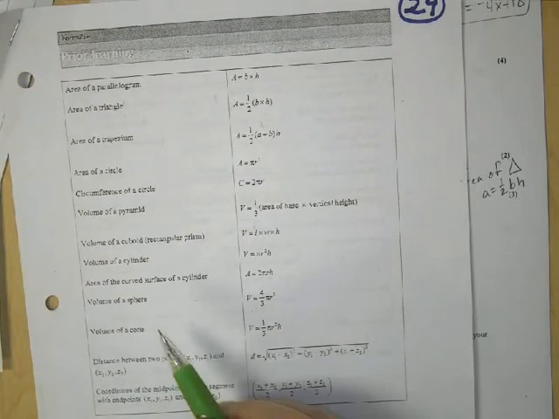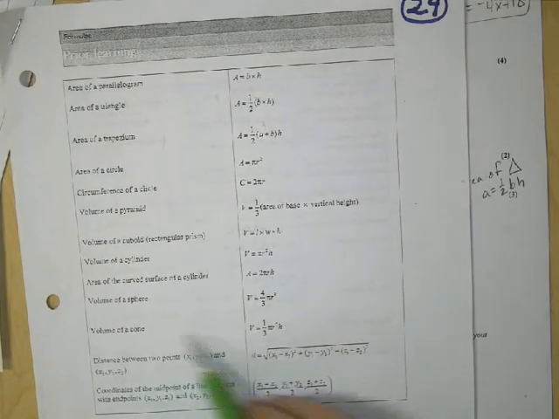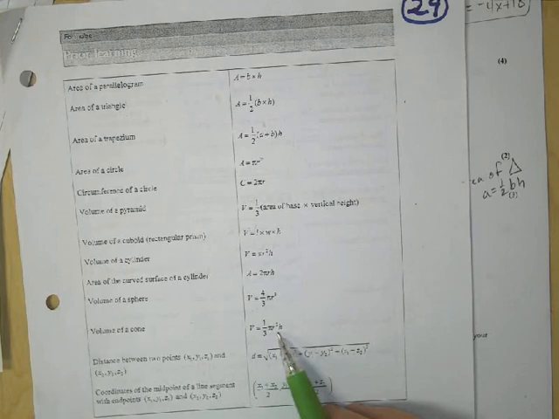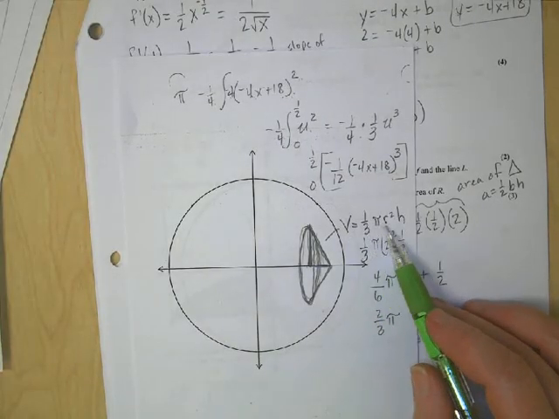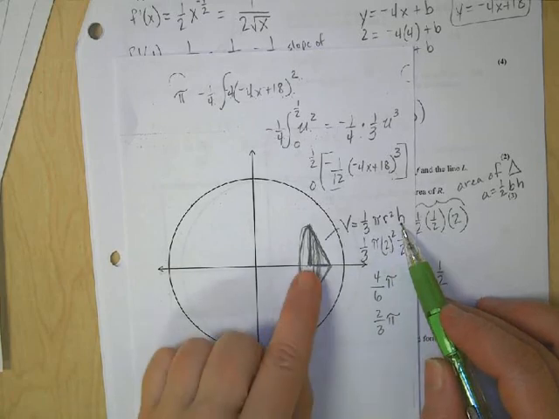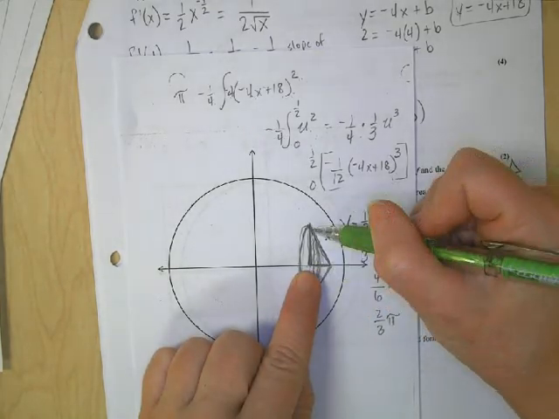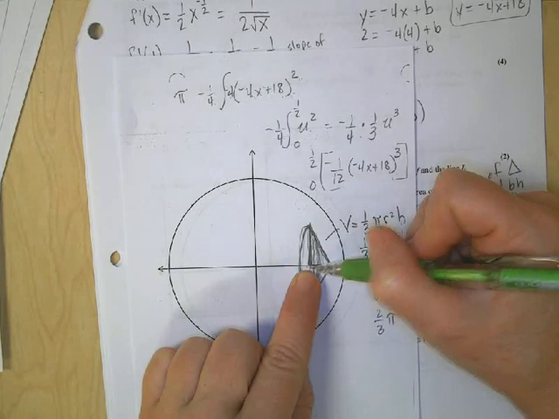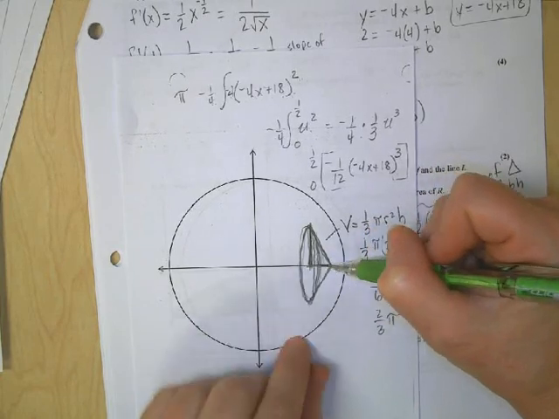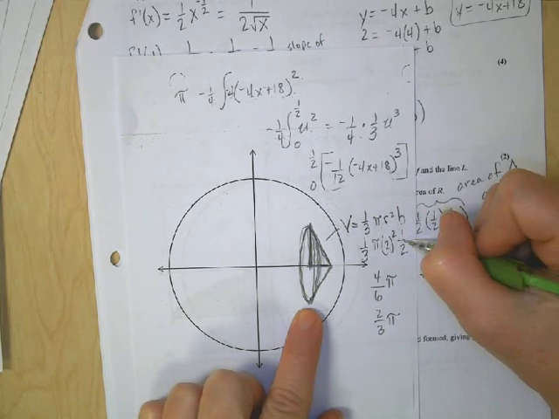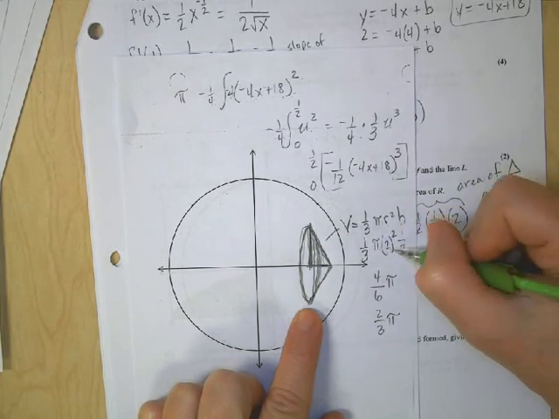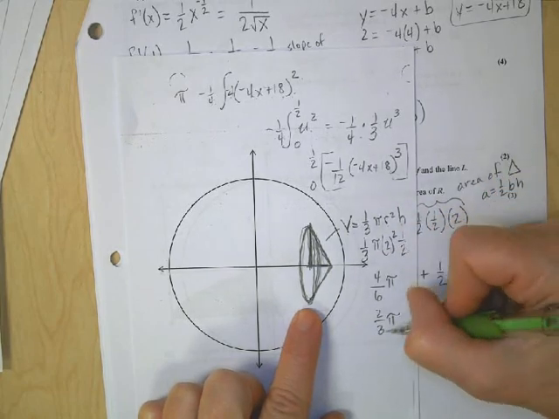So volume of a cone is right here. Volume is 1/3 pi r squared times h. So I wrote that down right here. Volume is equal to 1/3 pi r squared times h. My radius was this distance, which I just showed you is 2. The height is this distance right here, which I showed you was 1/2. So if I multiply that all out, 1/3 pi times radius squared times height, I get 2/3 pi.